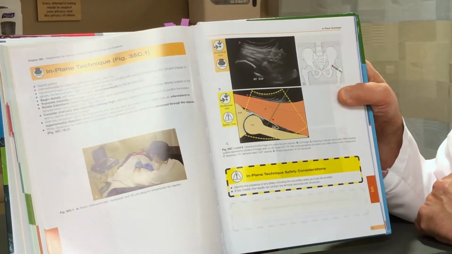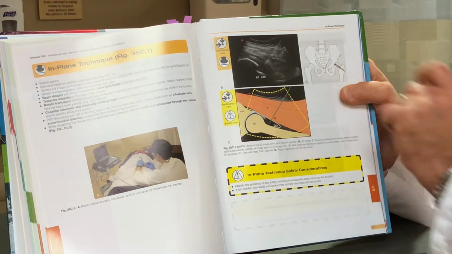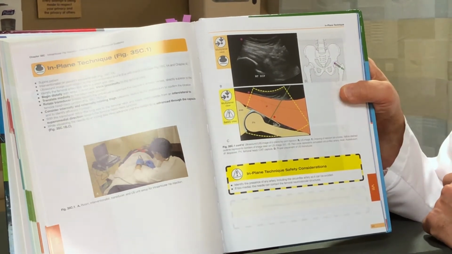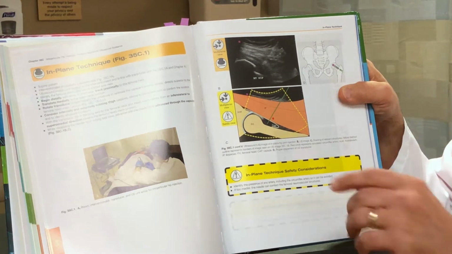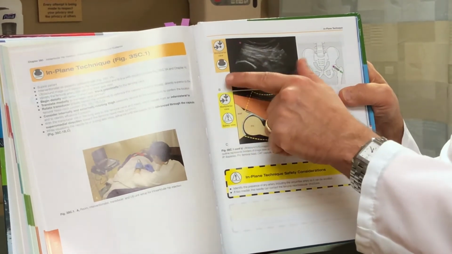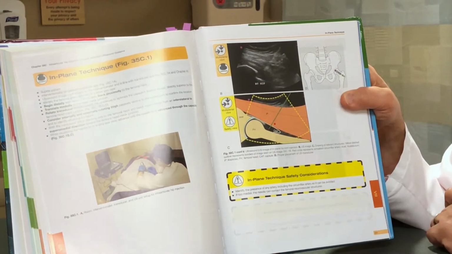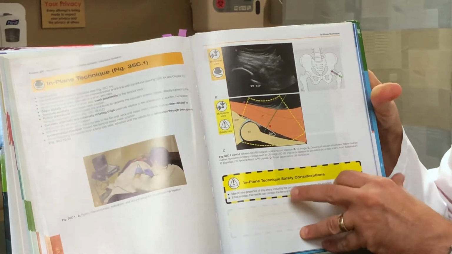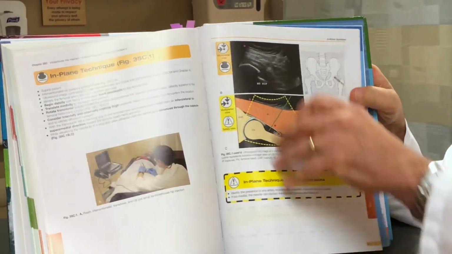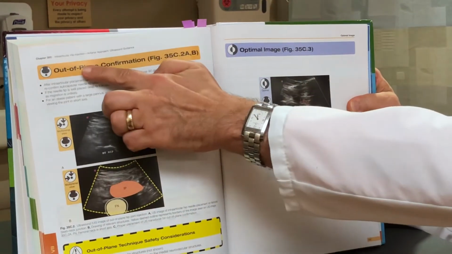And for all of these ultrasound chapters, we put a purple dot on the top left, and it also shows you where the purple dot is on the transducer. Again, just like in the other chapters, here's a multiplanar view. This shows you the icon of a curvilinear probe in plane. A safety view icon tells you why it's safety, and these are the safety considerations. Because it's multiplanar, in this particular case, we do show an out-of-plane confirmation.